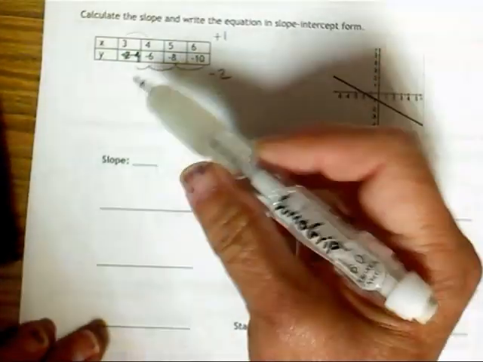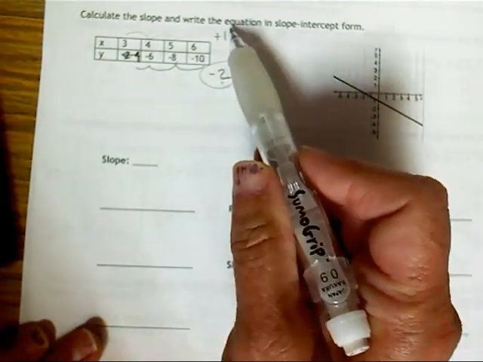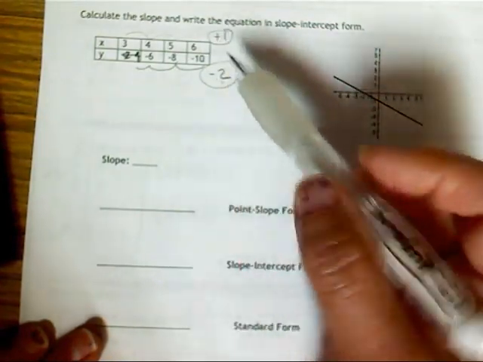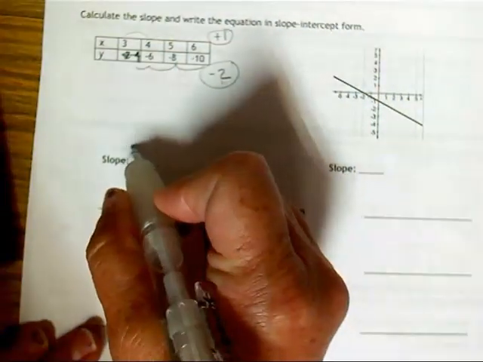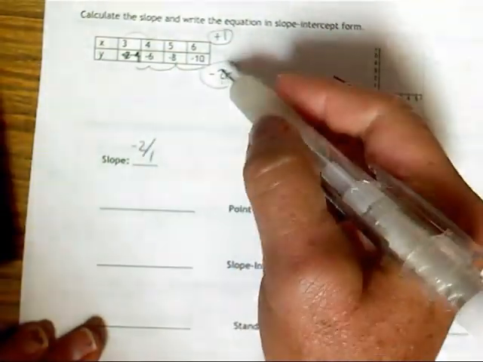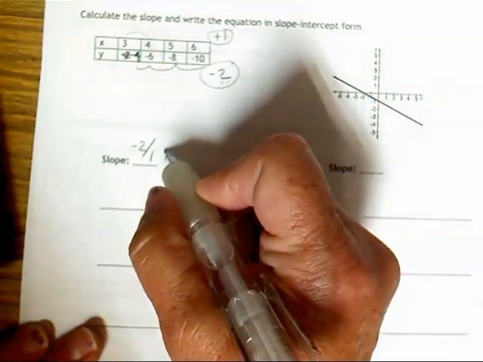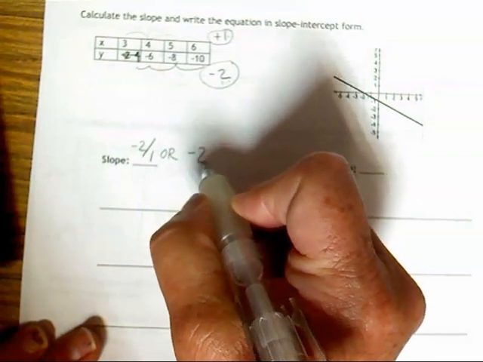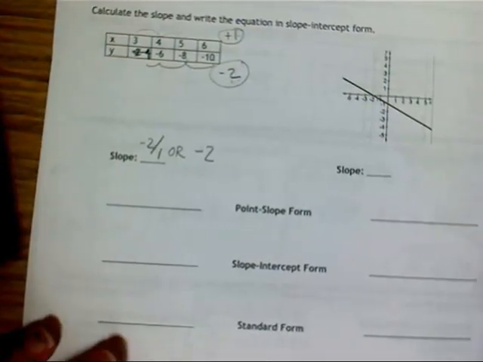Don't forget, your slope is always the change in the y's over the change in the x's. So it looks like it should be 1 over -2. That is incorrect. It's -2 over 1. The change in the y's over the change in the x's. And you more than likely would just write that as -2. Either is fine.